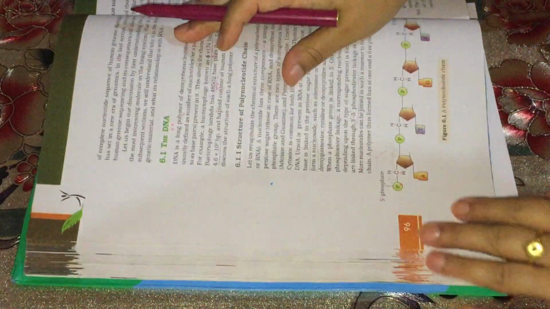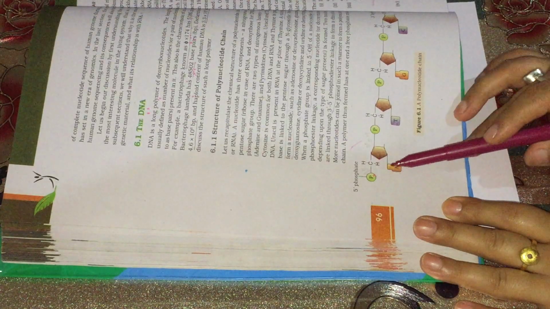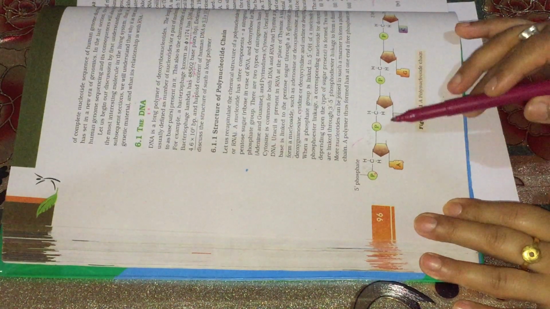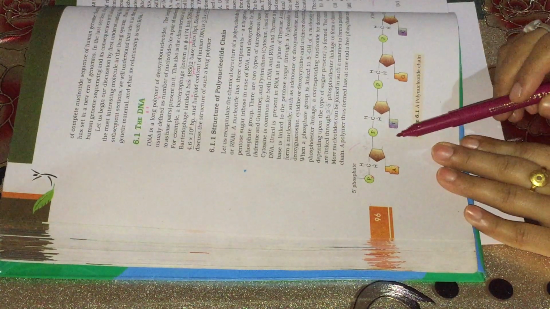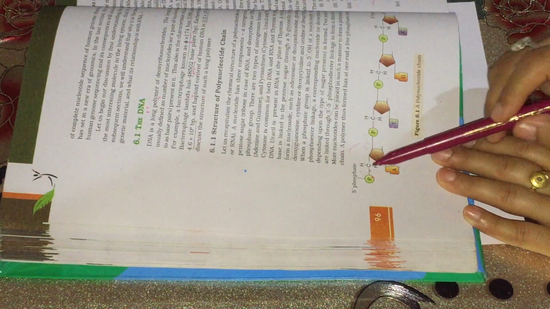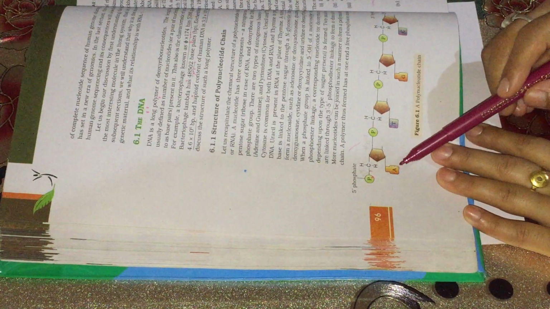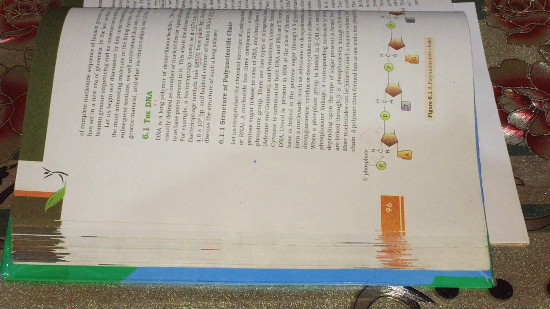Here it is clearly given: phosphate group, this is ribose sugar, and adenine, this is one nucleotide, two nucleotides, 3, 4, and so on throughout the length of DNA. When phosphorus is linked with ribose sugar, this linkage is called phosphoester linkage. When nitrogenous base is linked with ribose sugar, this linkage is called N-glycosidic linkage.